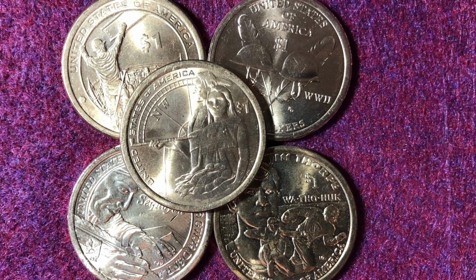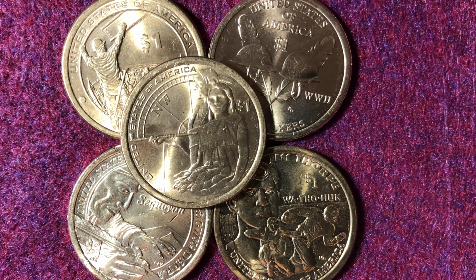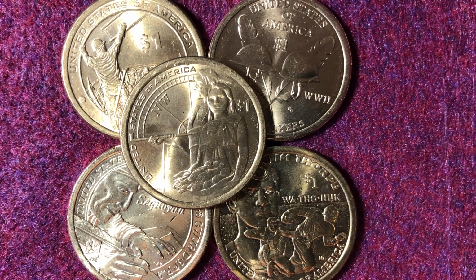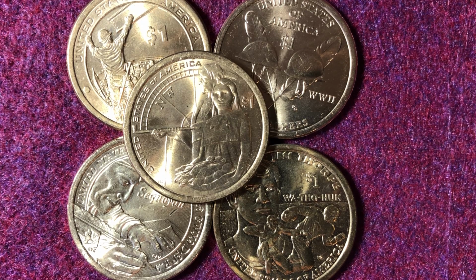In today's video I have a 2014, 15, 16, 17, and 18 Native American dollar coin to share with you. Some very nice dollar coins right here. These were part of the Native American dollar coin series, which started in 2009 and is going up till today. They're still releasing a new coin every year as part of this series.